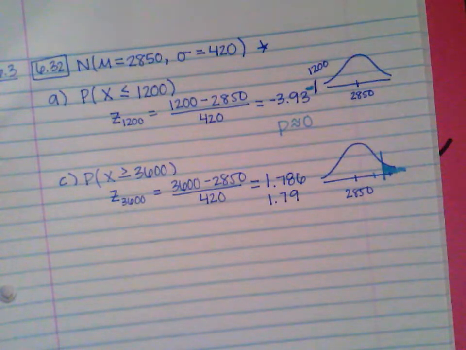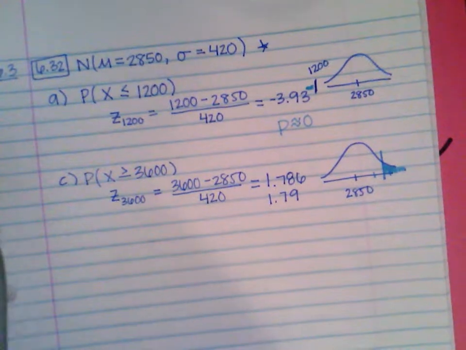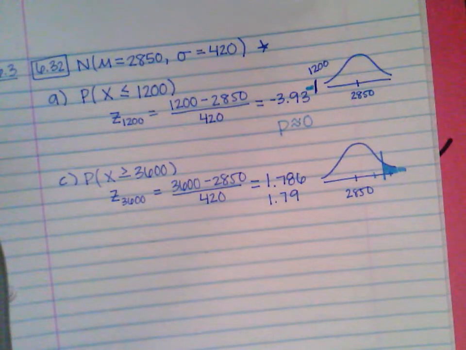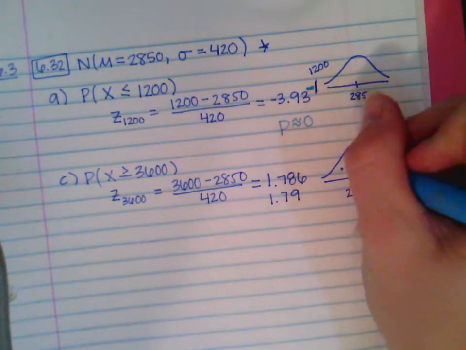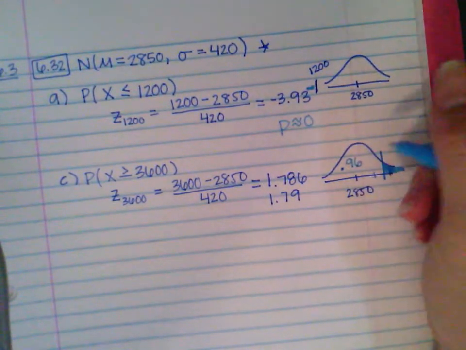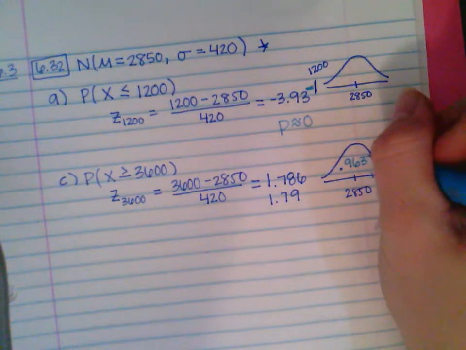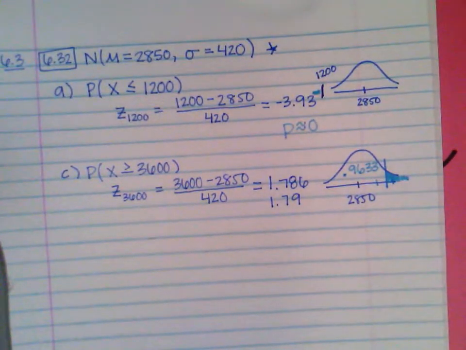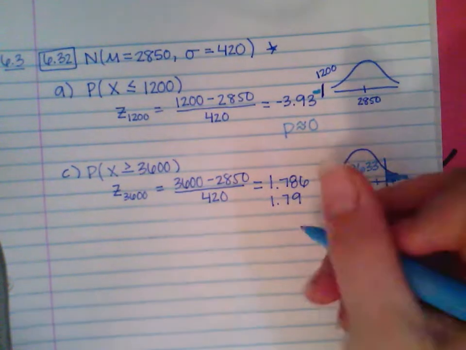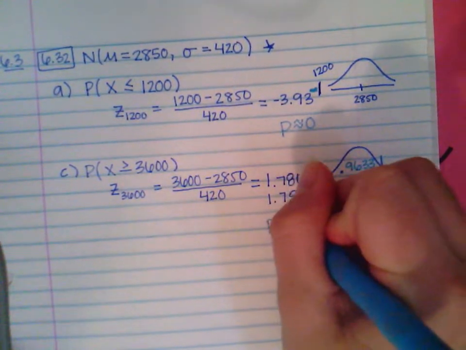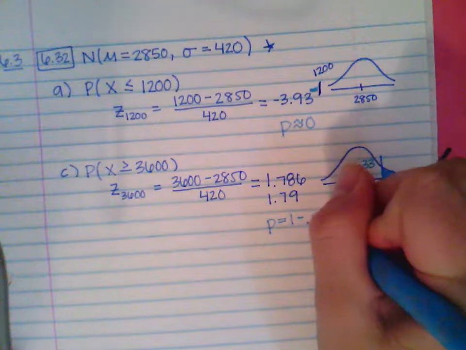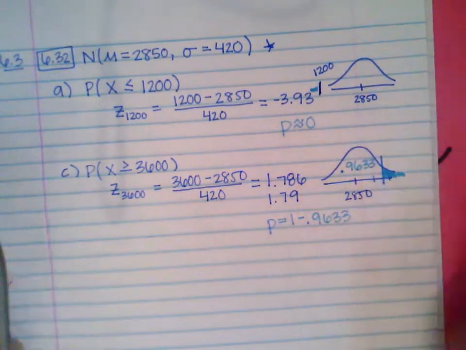So when I look up 1.79 on my normal model chart, 1.7 over to 9, the value that it gives me is 0.9633. But remember, that's the left-hand side. That's not the side I want. I want the greater than side. So for my final answer, I need to do 1 minus the value in the chart.